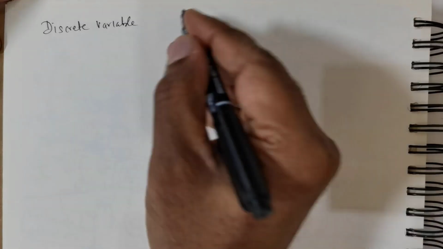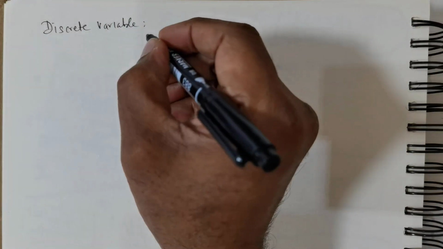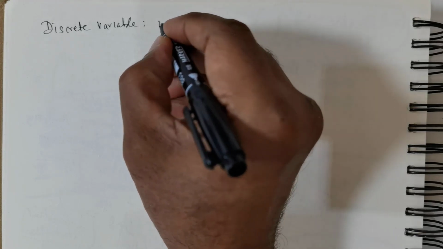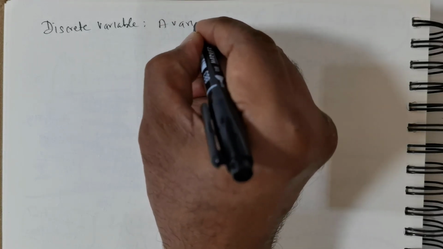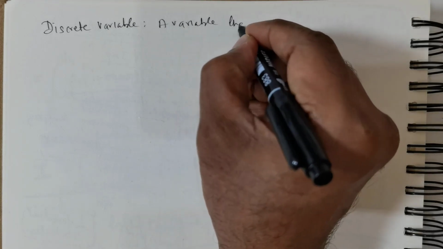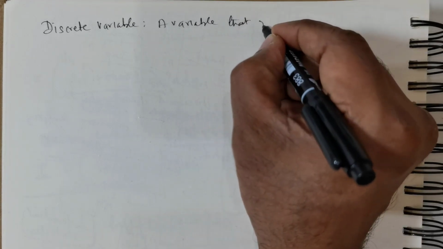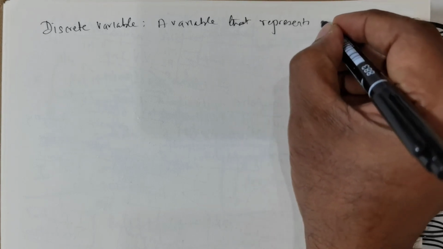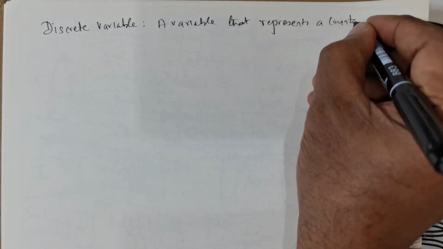Now moving on, let us understand the vocabulary. Discrete variable. This is nothing but a variable that represents a countable quantity.